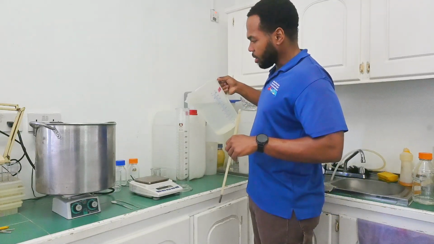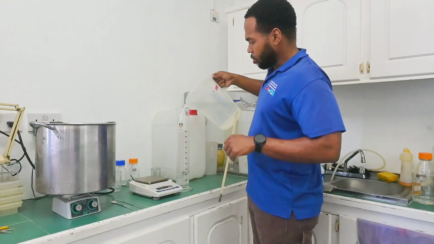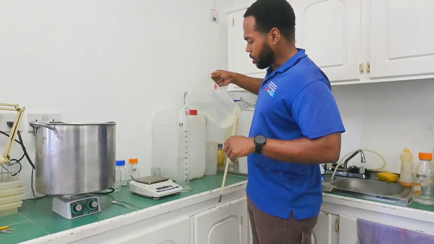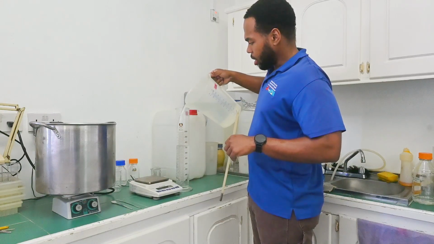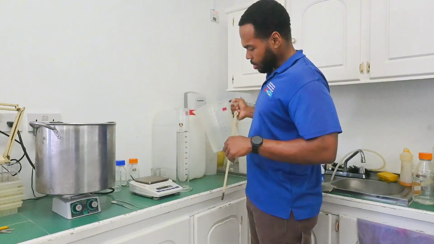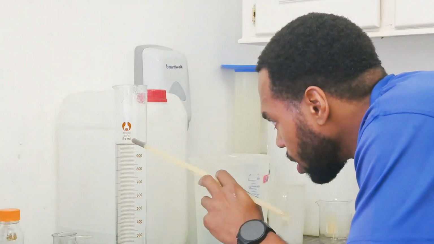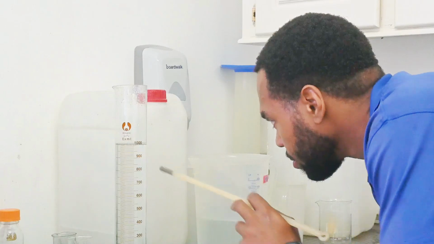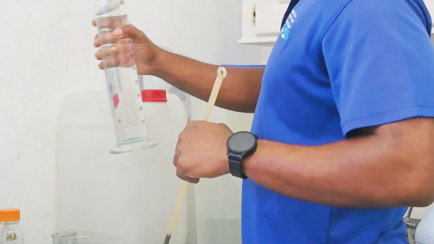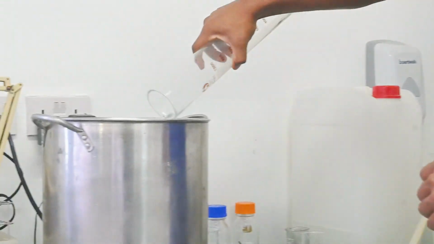So we're doing 16 liters. We're going to first measure 1,000, and then we go to measure 600 for a total of 1,600 milliliters. You have to ensure that the bubble is on the baseline for accurate measurement.